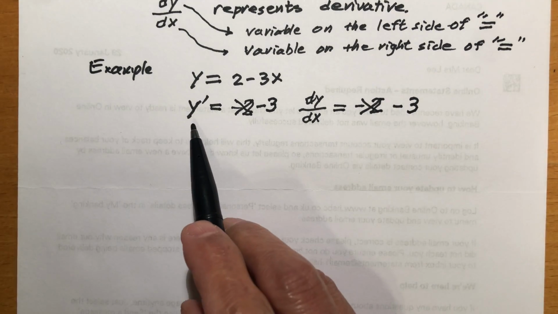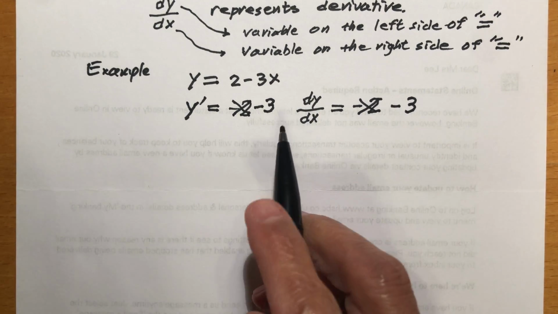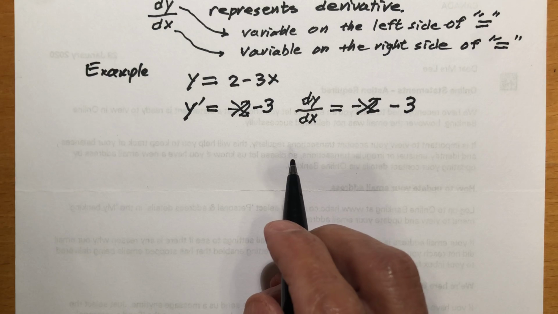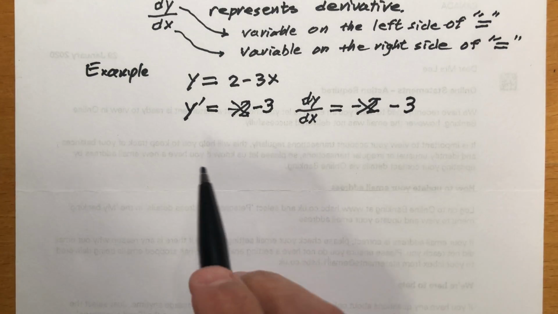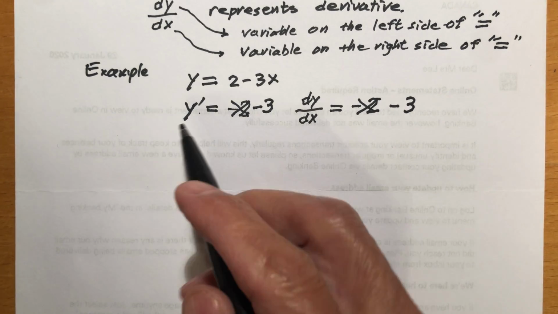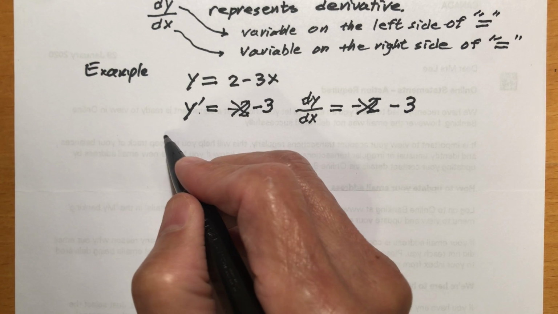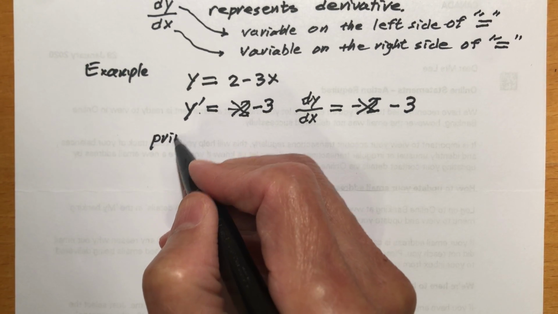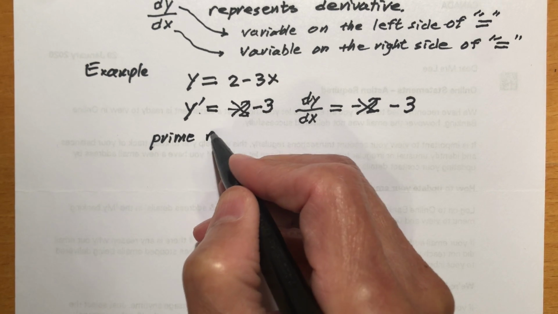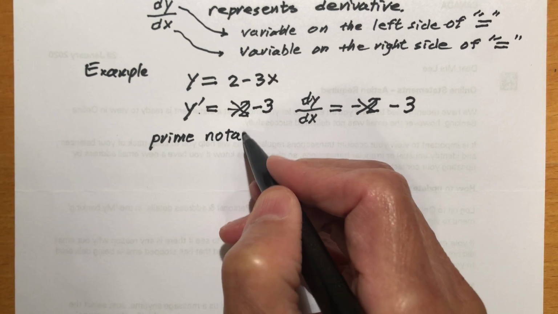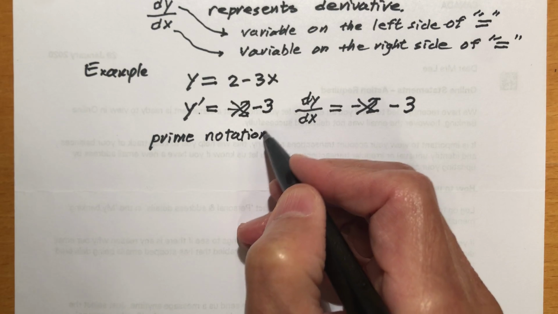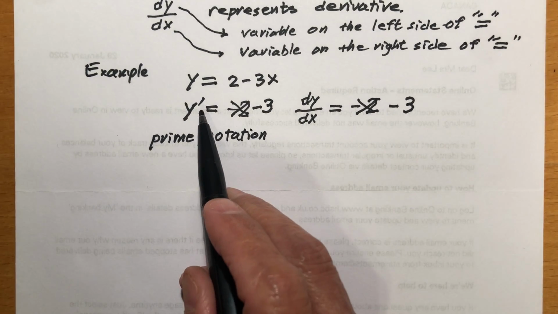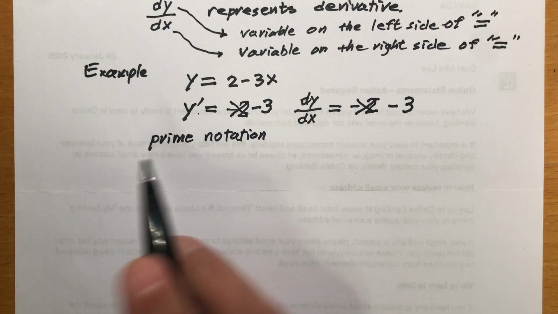In other words, this label and this label are the same. This label is called prime notation, because I have a prime there, so it's prime notation.